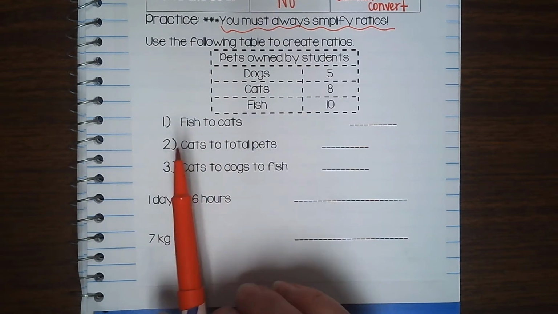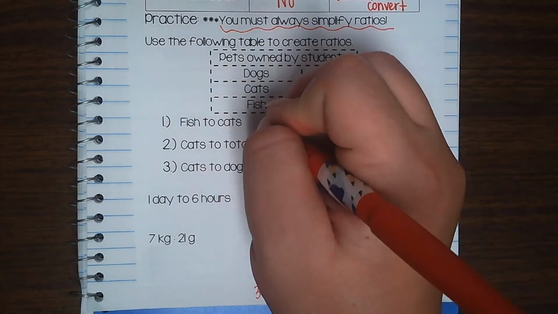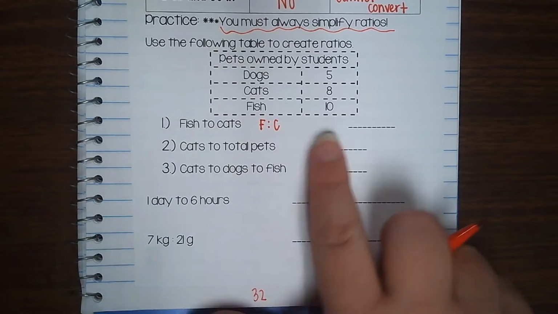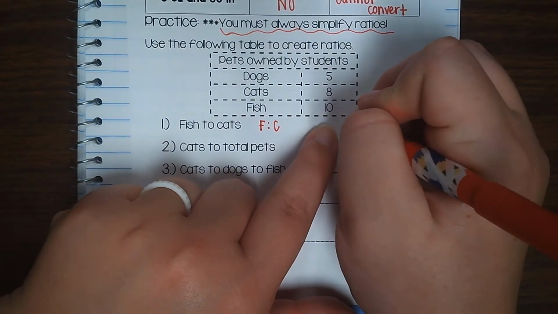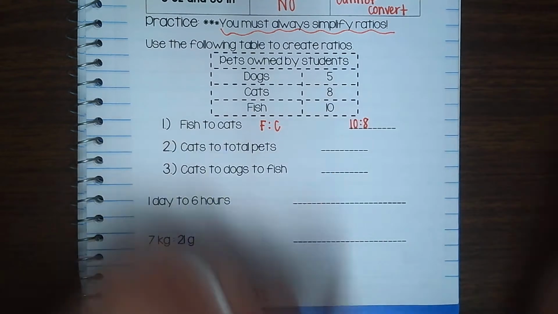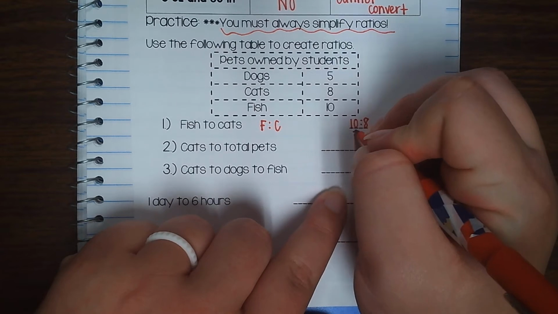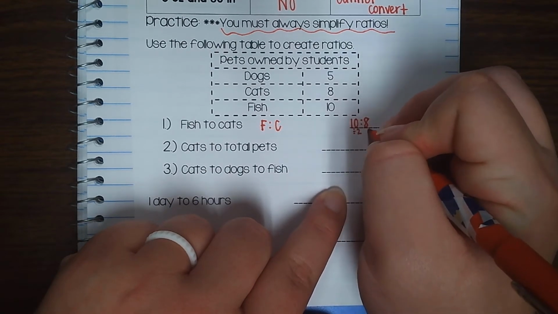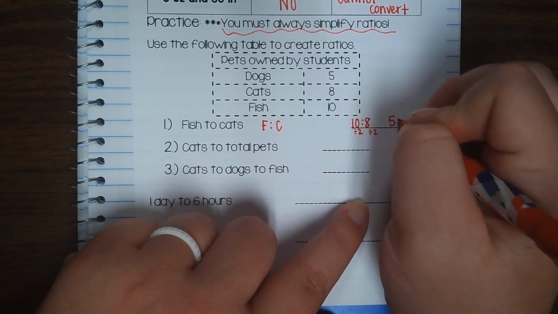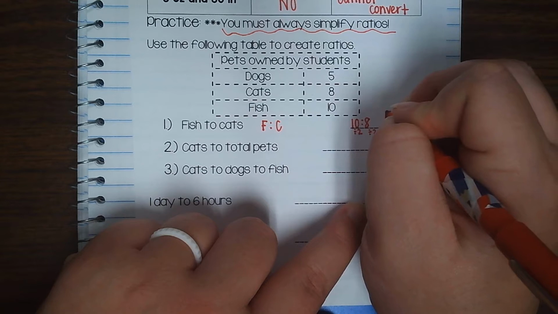So if we want to make a comparison of fish to cats, we would just write F to C. There are 10 fish and 8 cats. We can divide both of these by 2, and that would give us our simplified ratio of 5 to 4.